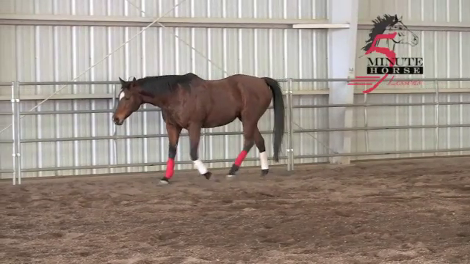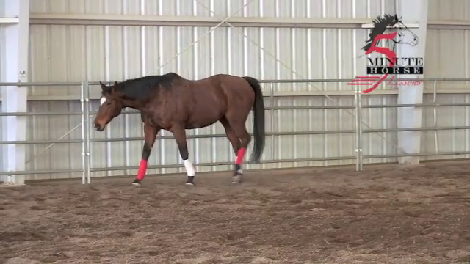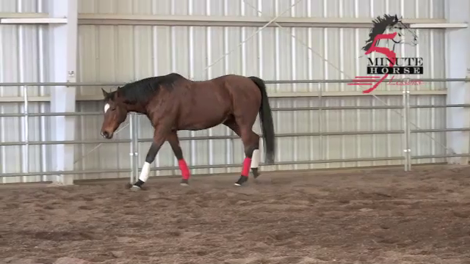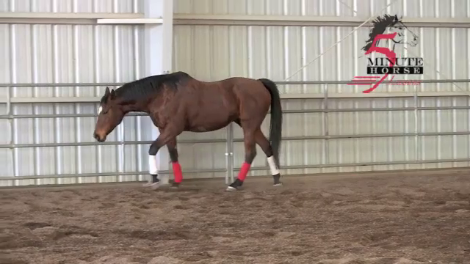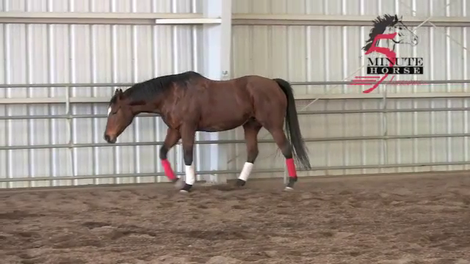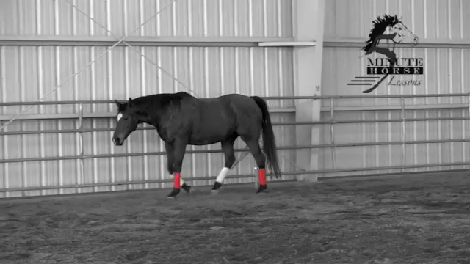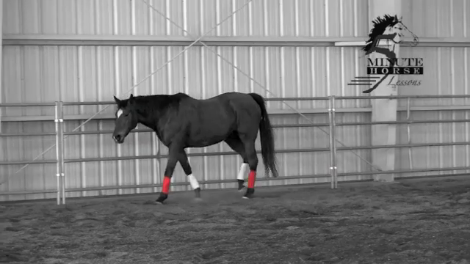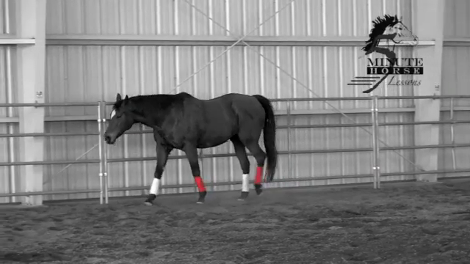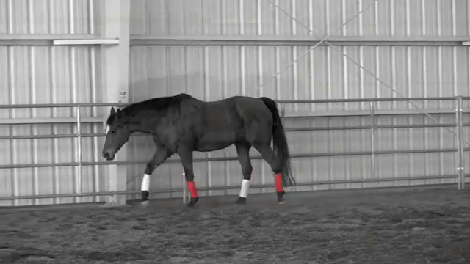Let's slow the walk down so you can see how Katie's feet are moving here. She's going to step now with her left hind, left front, right hind, right front, left hind, left front, right hind, right front. And I know what you're thinking. You're thinking, why didn't you put the wraps on her legs like this? Left, left, right, right, red, red, white, white.